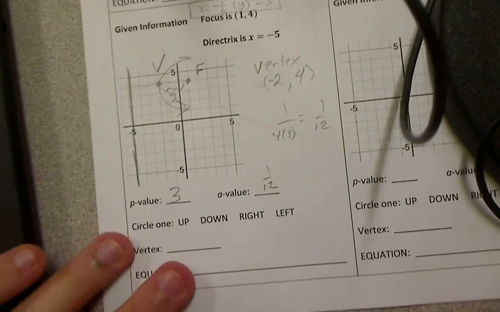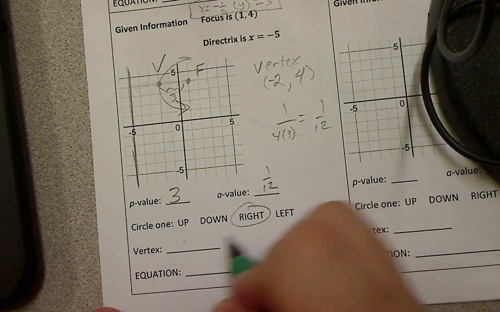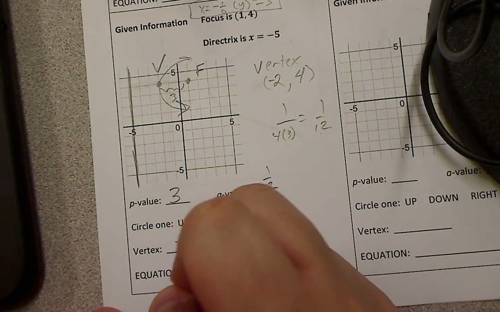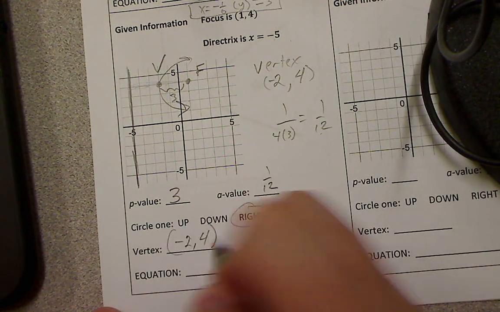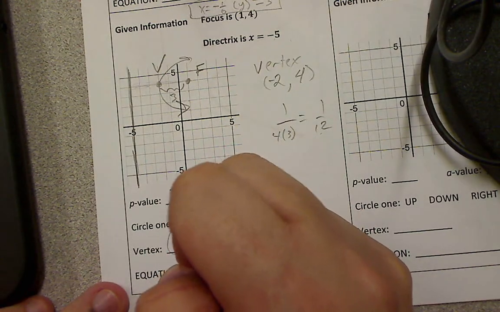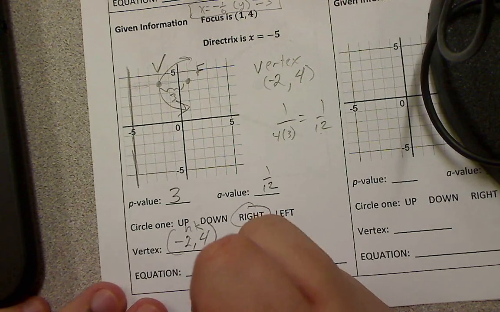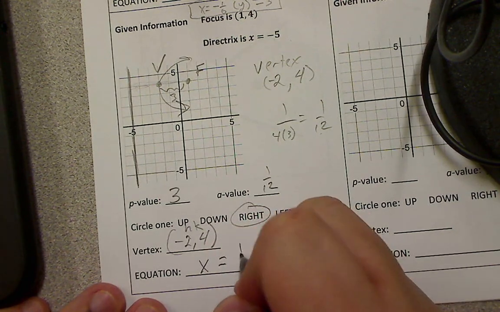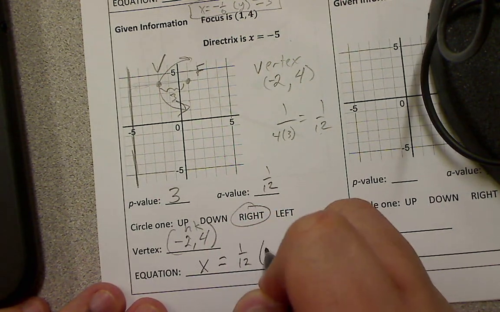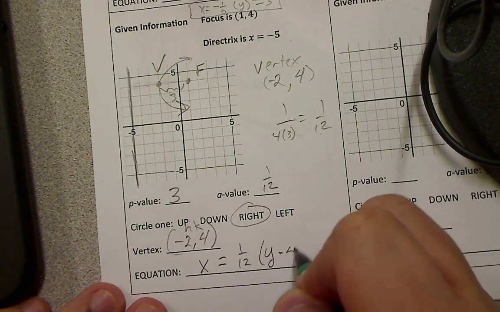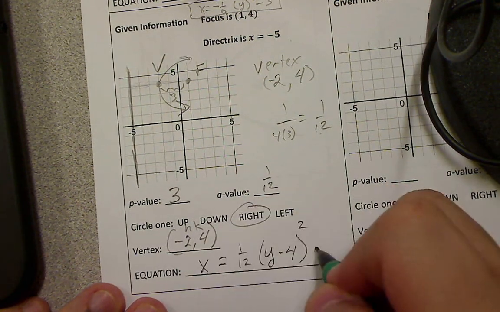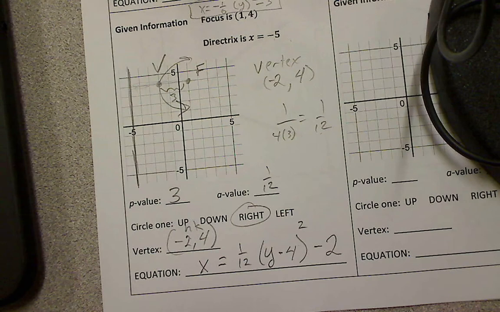We know it opens to the right. My vertex in this case, I figured out, was at negative 2, 4, which is my HK. So again, because it's horizontal, this is actually going to be x equals my A, which is 1 over 12, y minus 4 squared minus 2.